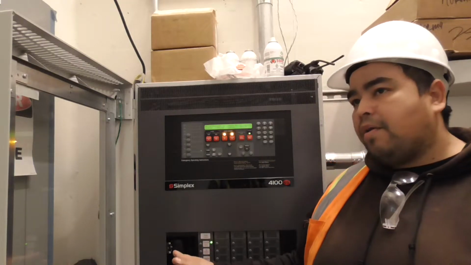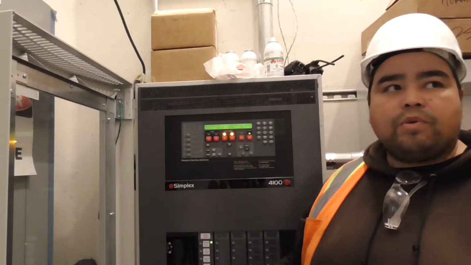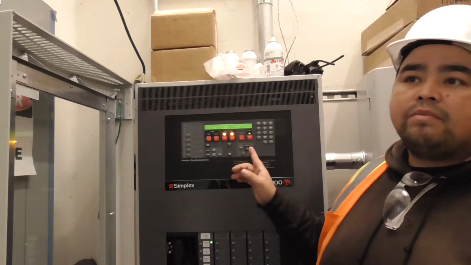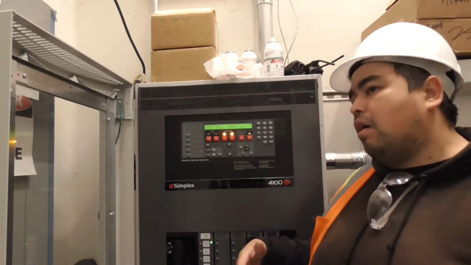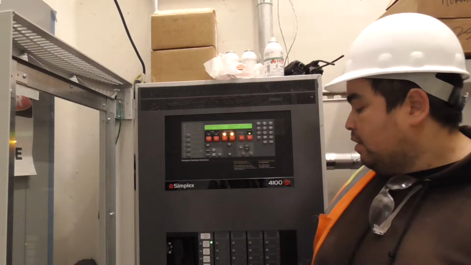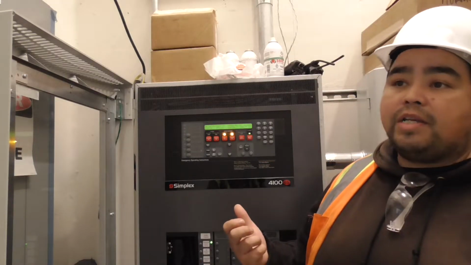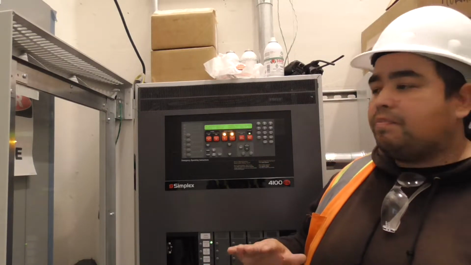Let it go. Put it back, and the building will continue to sound until you silence it. So if you want to page the whole building, you can hit all speakers talk, page the building if you choose to. I mean, it pretty much runs itself.